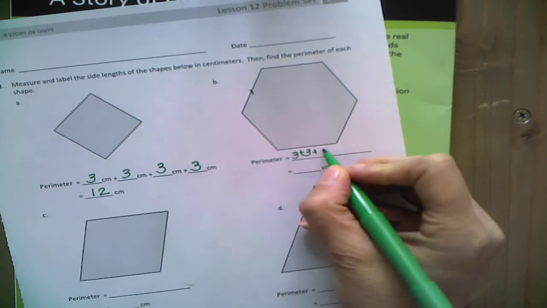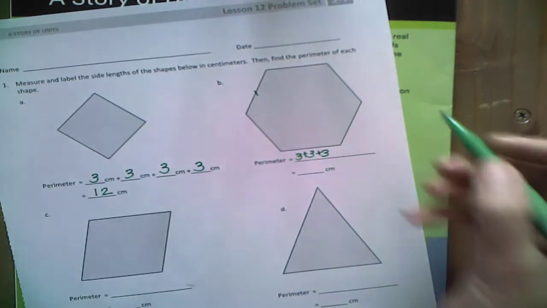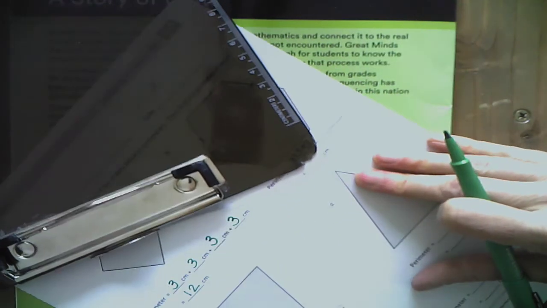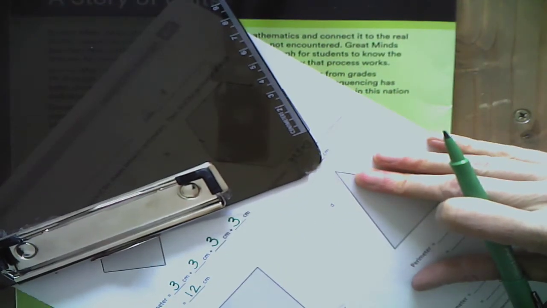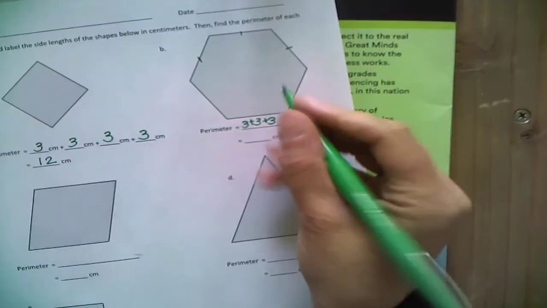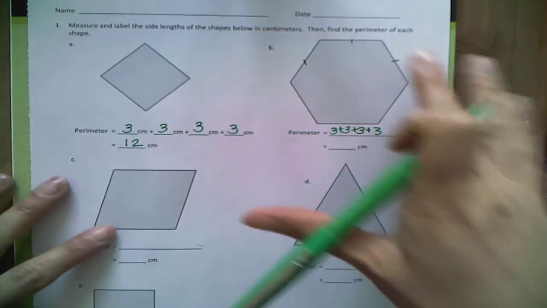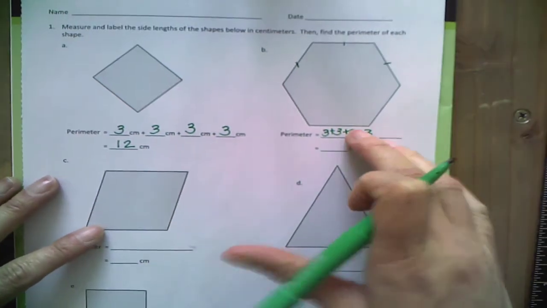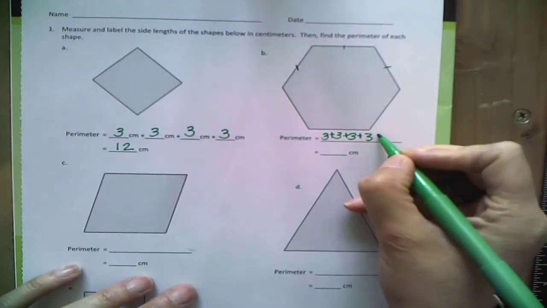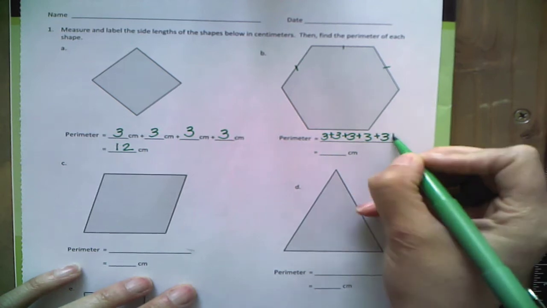It's a 3. I'll mark that so I remember. Okay, that one's 3. Now that I've measured 4 sides and they're all the same measurement, this is a pretty standard looking hexagon, so I know that all sides are the same length.